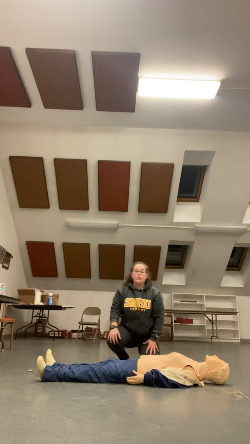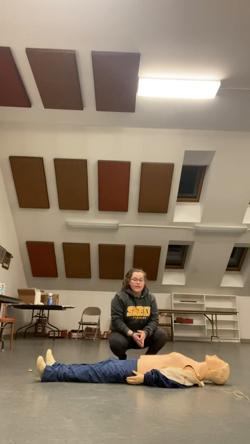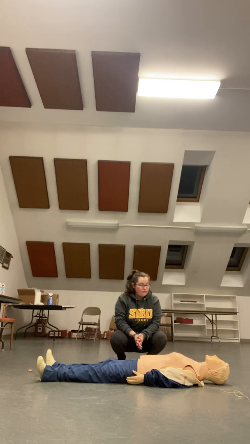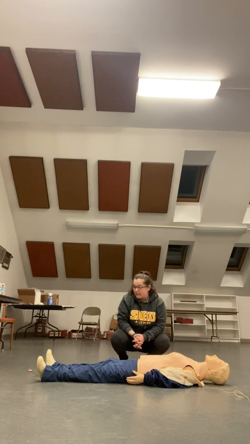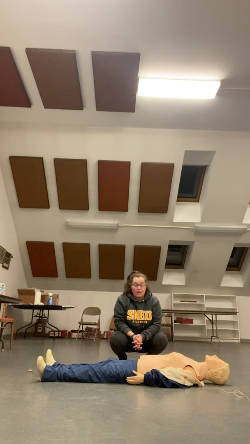When we transport, I will be reassessing every 5 minutes and managing any secondary injuries. At this time, there was none.